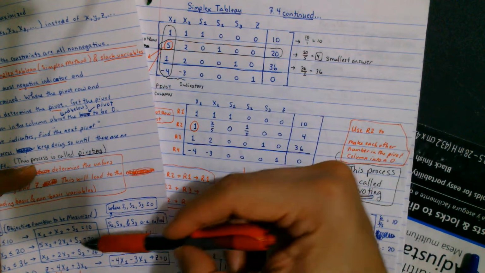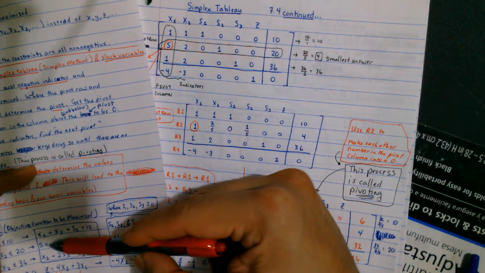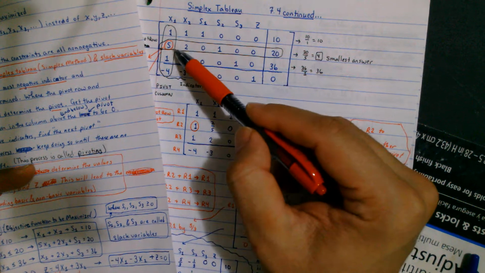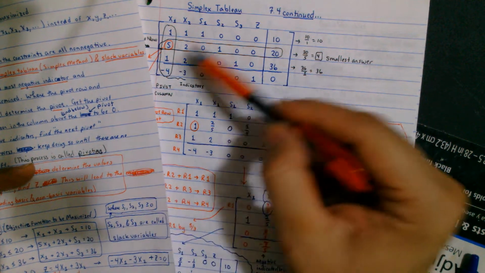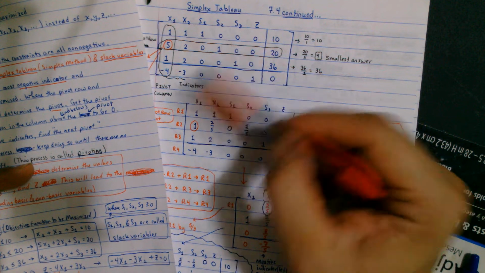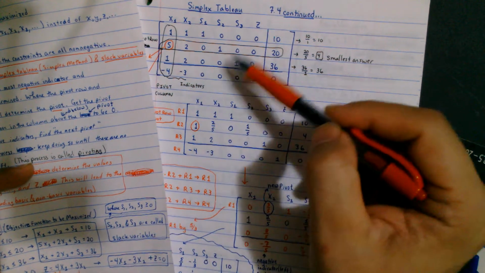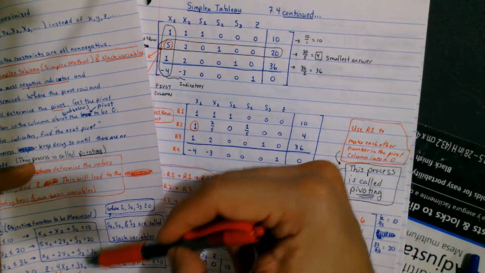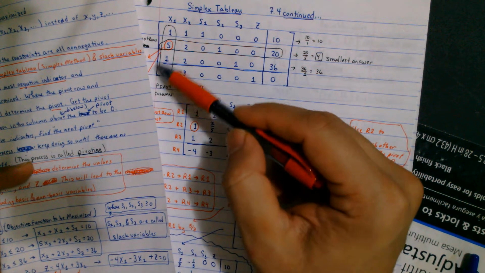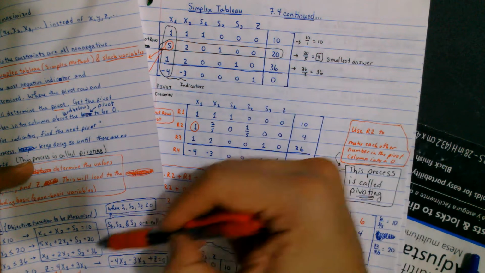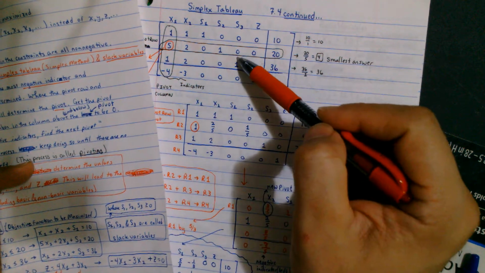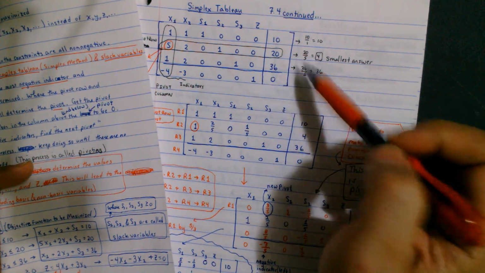And the second one, notice 5 for x1, 2 for x2, a 5 and a 2. Then I have no S1. I have S2 to be 1, or 1 in front. Then no S3 and no Z. And the third one, I notice I have 1, 2. Then I have 0 and 0 for S1 and S2. Then S3, I have a 1 in front. No Z, and then equals 36.